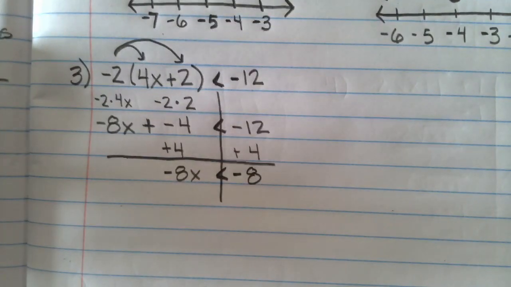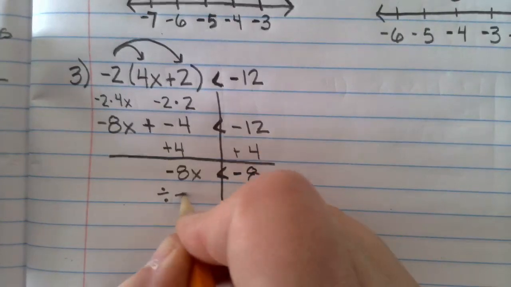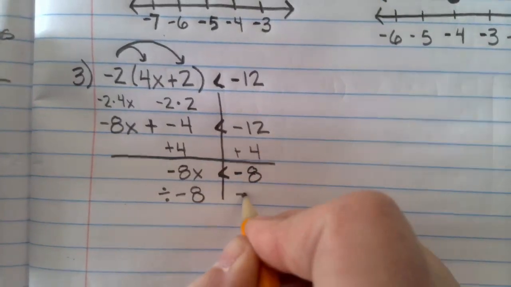All right, last step here, how do we get rid of that negative 8? Good, divide by negative 8. As soon as I know I'm dividing, guess what goes off in my head?